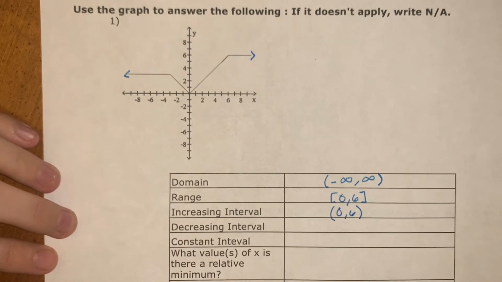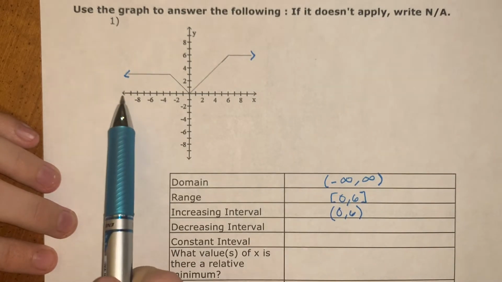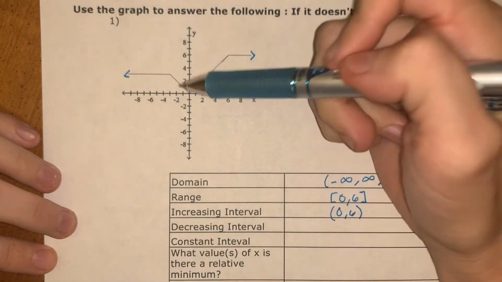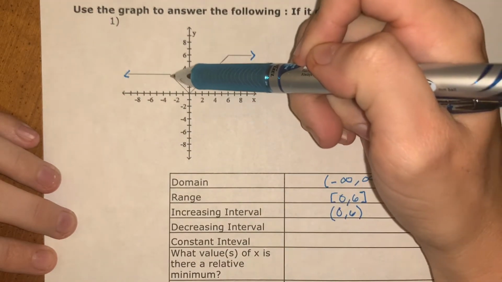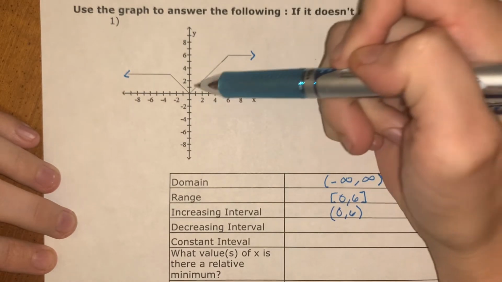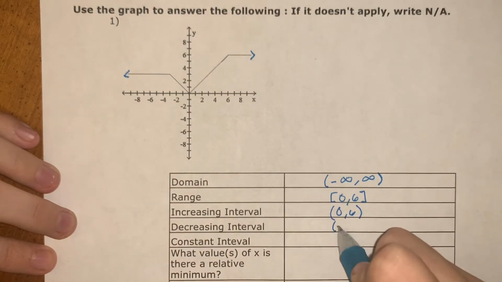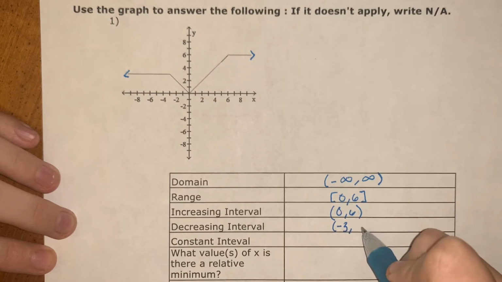All right, where is it decreasing? From left to right, it is decreasing from -3 to 0, right? It's going down, -3 to 0 on the x values. Again, we're going to use parentheses here.